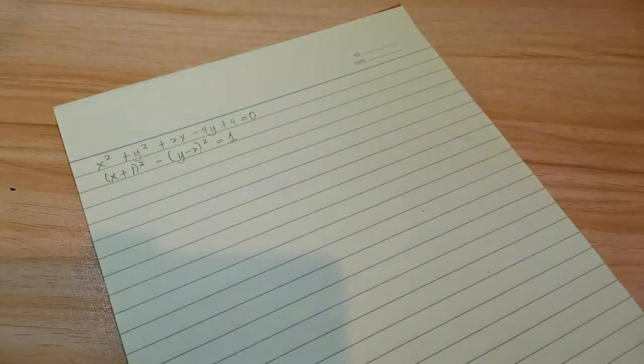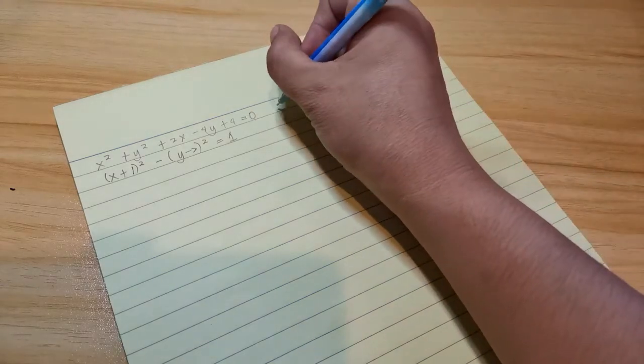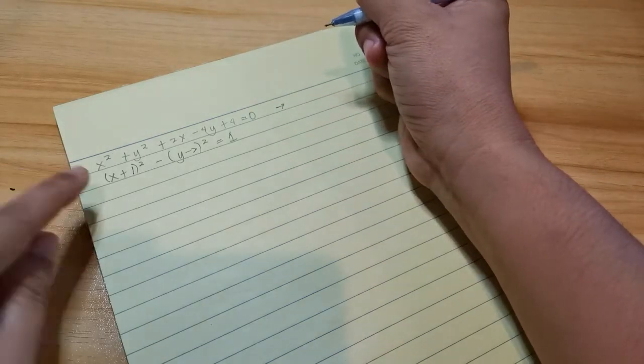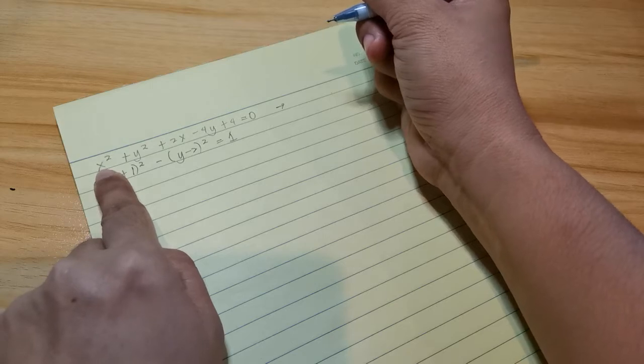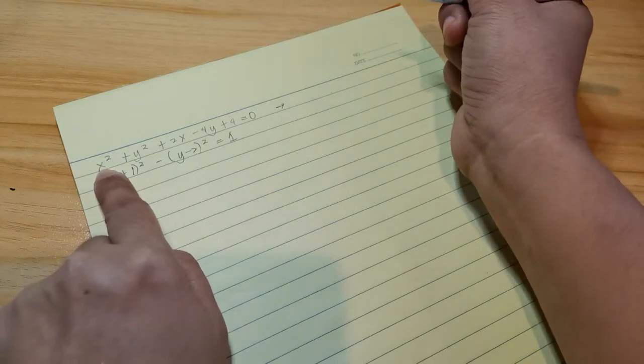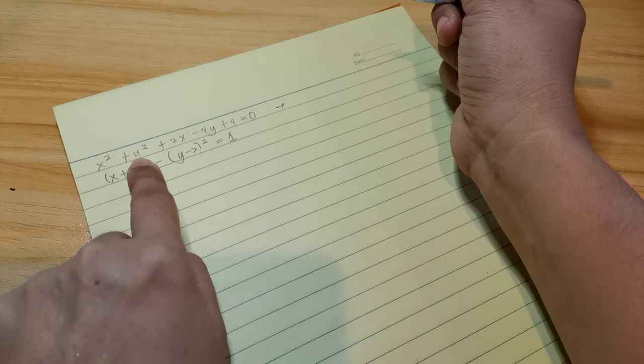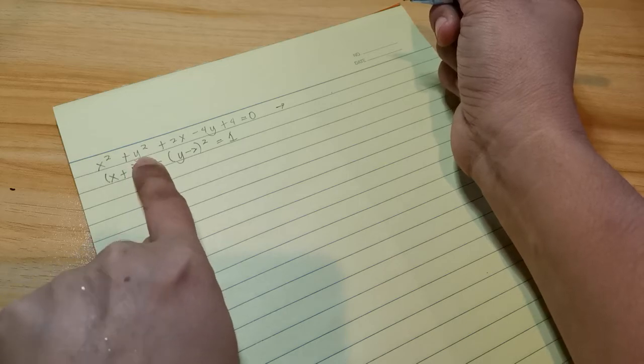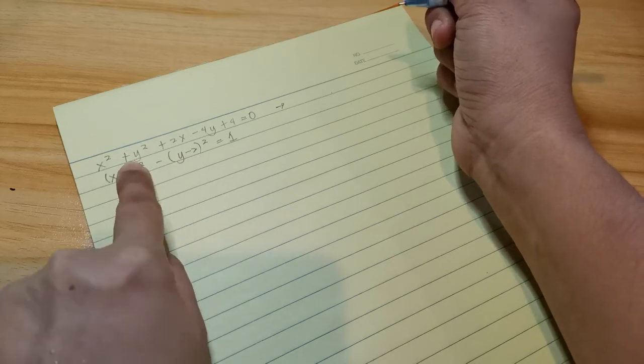Okay, so it is also very important for you to identify what type of conic section you are dealing with. With this first equation, makikita natin walang coefficient yung x squared, wala ding coefficient yung y squared, and then that is plus.